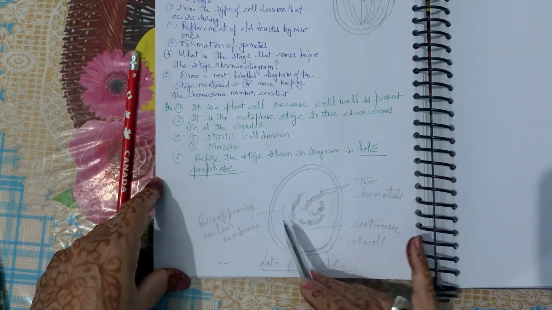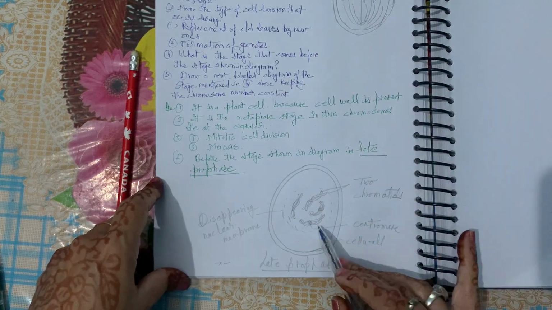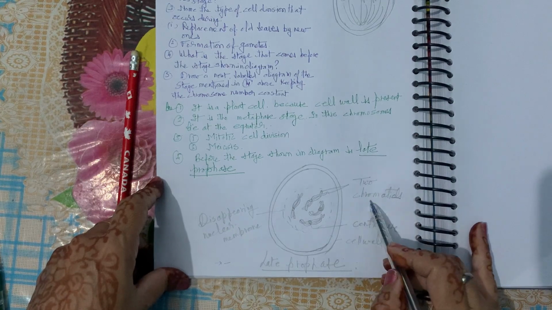The disappearing nuclear membrane is observed here. Two chromatids are coiled around each other. Here they are all separated. At the centromere they are joined. This is the cell wall. This is the cell membrane. They are the two chromatids.